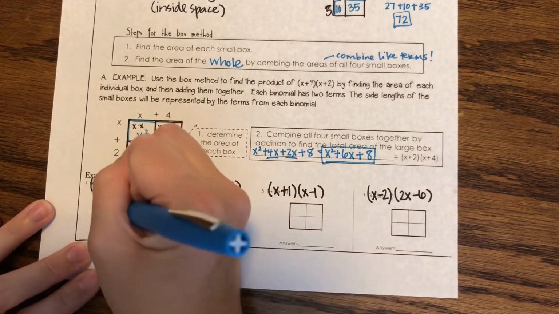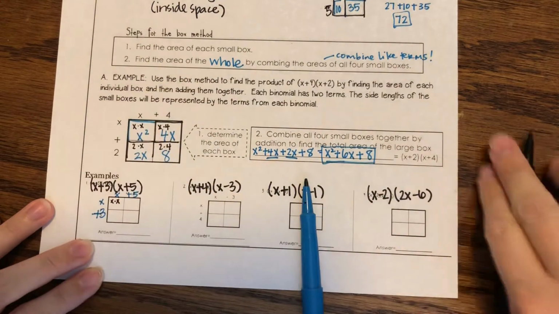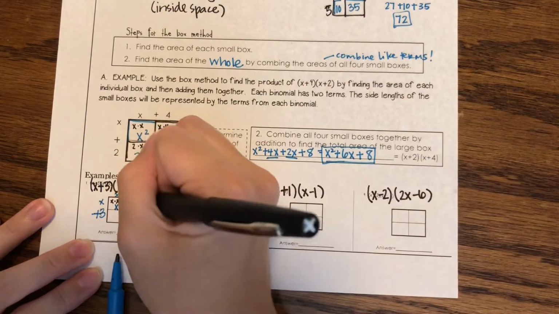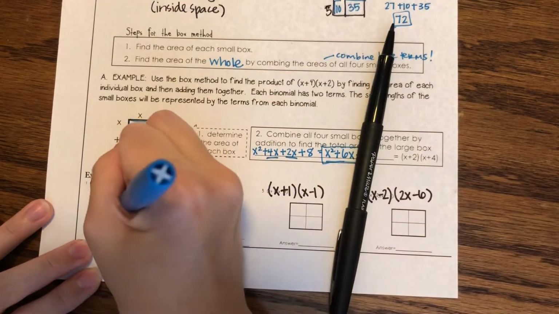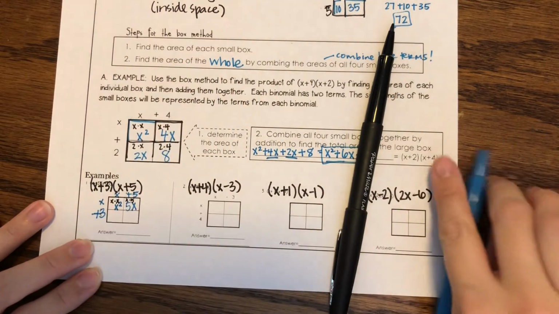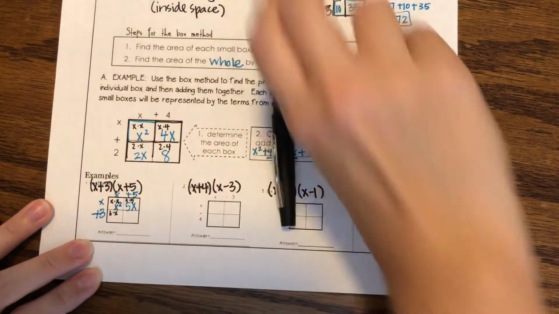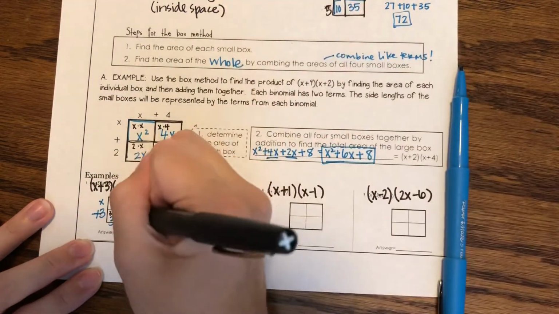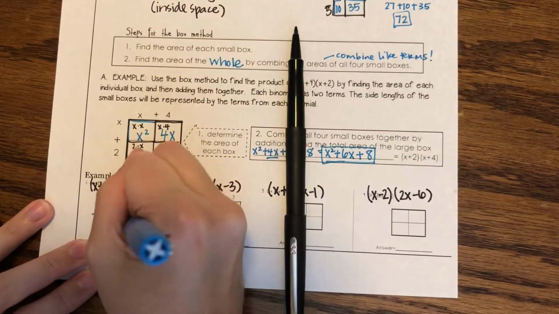So x times x, we get x squared. x times 5, we get 5x. 3 times x is 3x. And then 3 times 5 is 15.